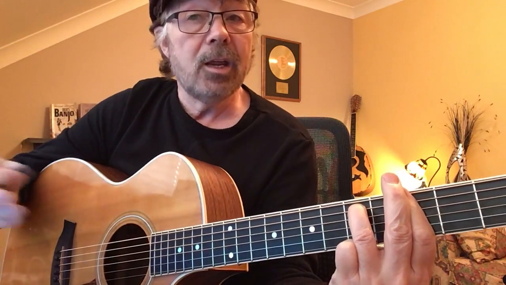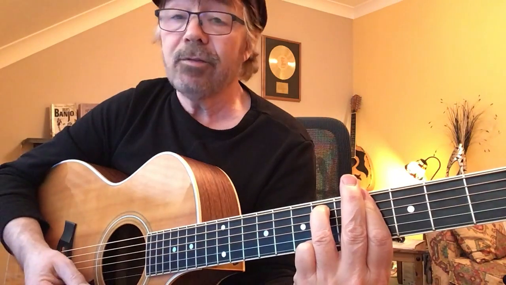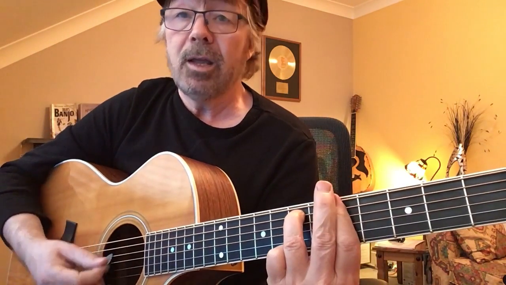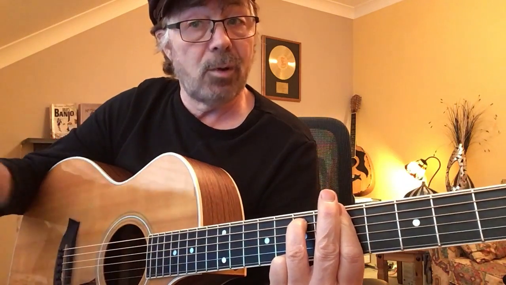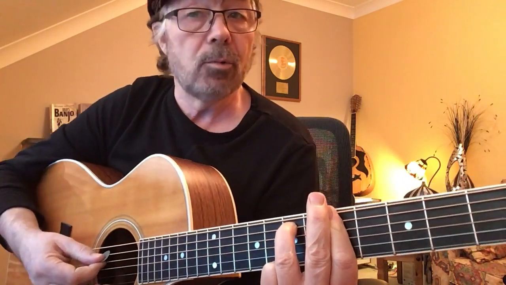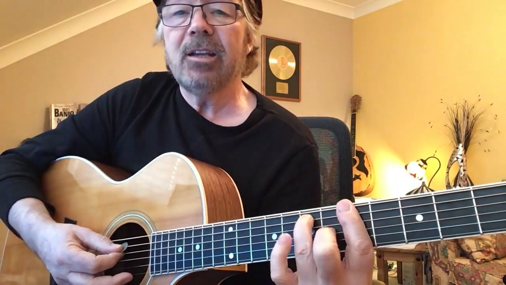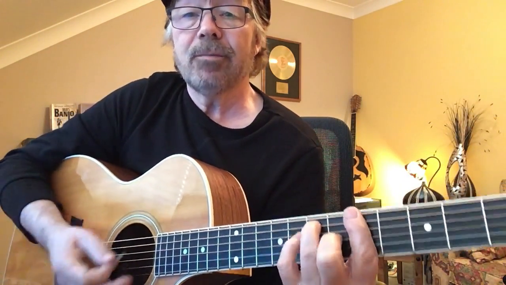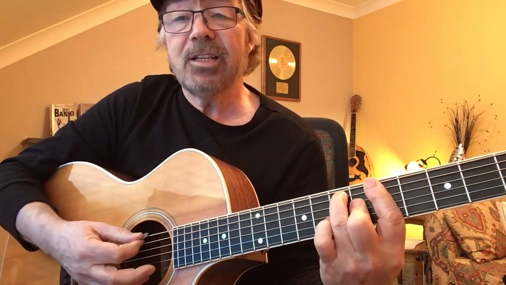You get the idea? If we moved it up one more fret, it's G sharp minor seventh. The next one up would be A minor seventh, because the root note tells us the first part of the name, A something or other, in this case minor seventh. A, in this case, seventh. In this case, A major. In this case, A major seventh.